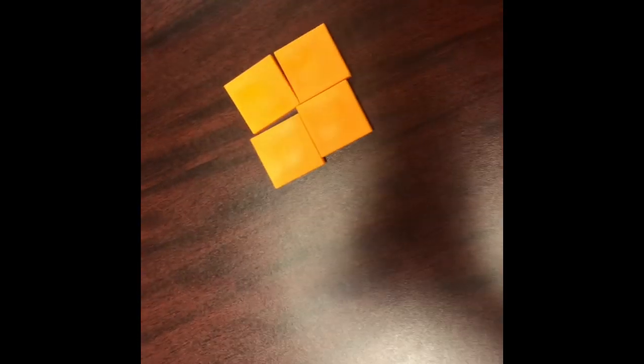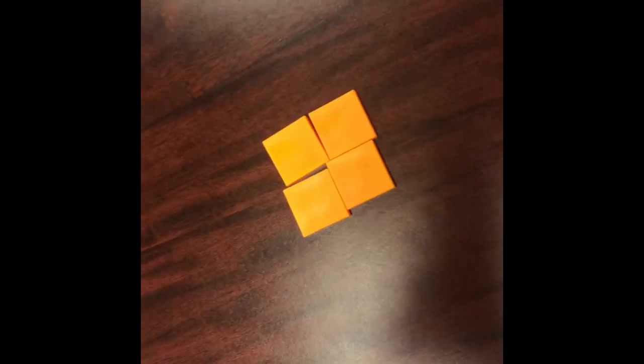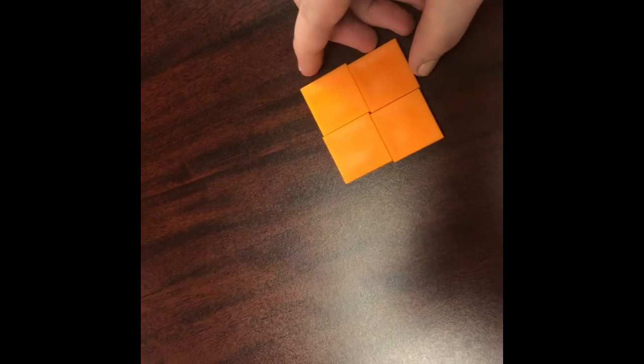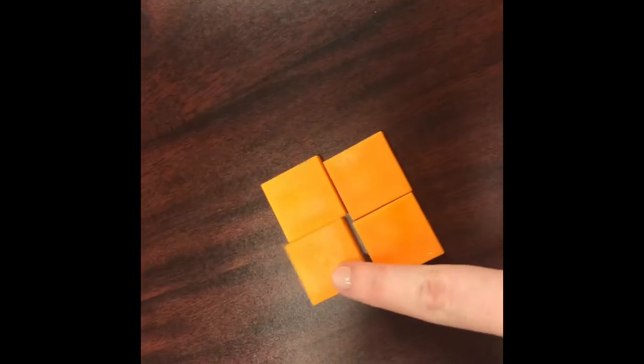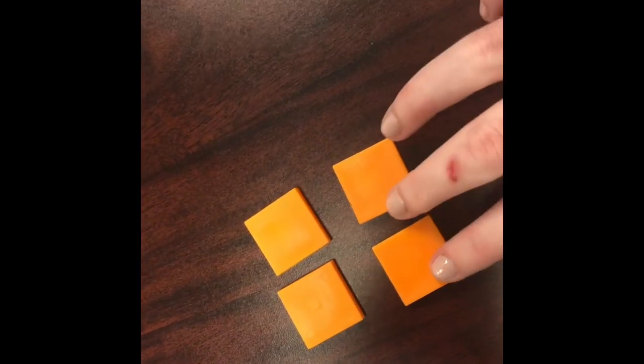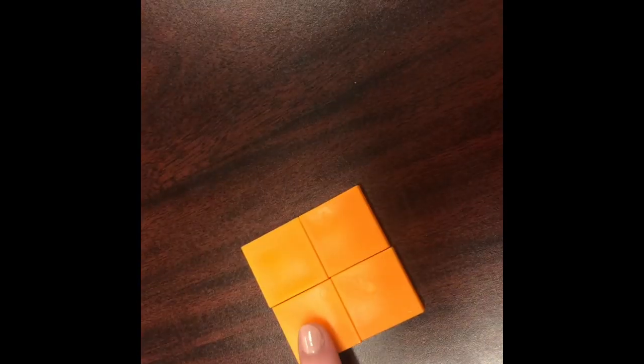Angie's theory was that 1/4 and 2/4 are the same because the 4 in the denominator is the same. So for this, we're going to make a square out of 4 equal parts. 1/4 plus 1/4 plus 1/4 plus 1/4. That equals our whole. So here we have 1/4. And here we have 2/4.